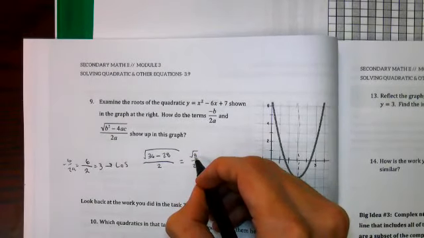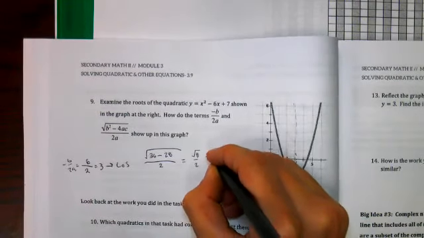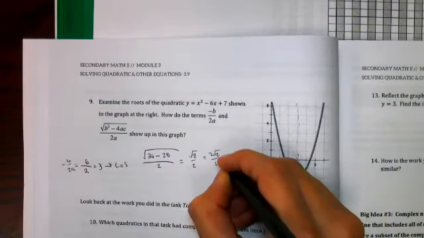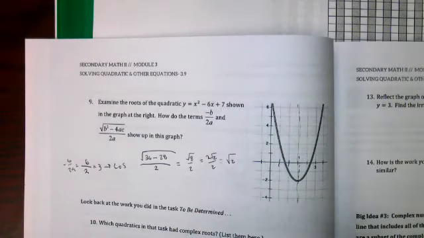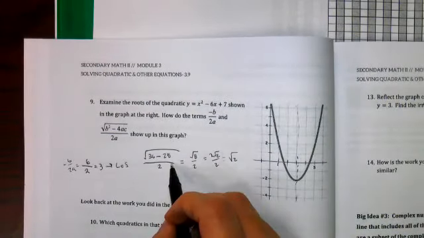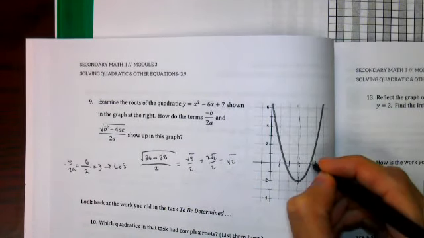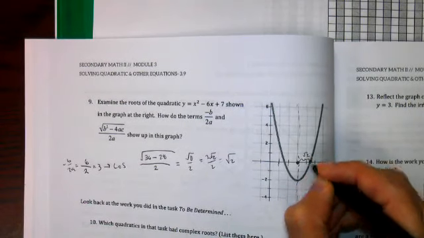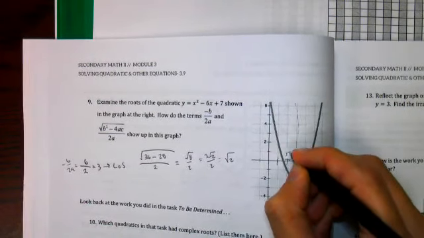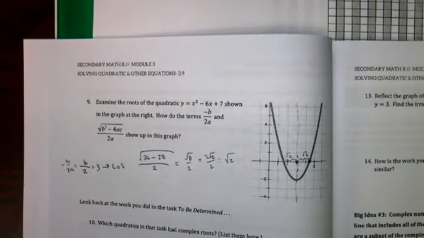The square root of 8, we can simplify to 2 root 2 over 2. And then the 2 is reduced down and you just get the square root of 2. And this represents the distance to the right and to the left of the line of symmetry. So from here to here, this would be the square root of 2. And this would be the square root of 2. Okay.